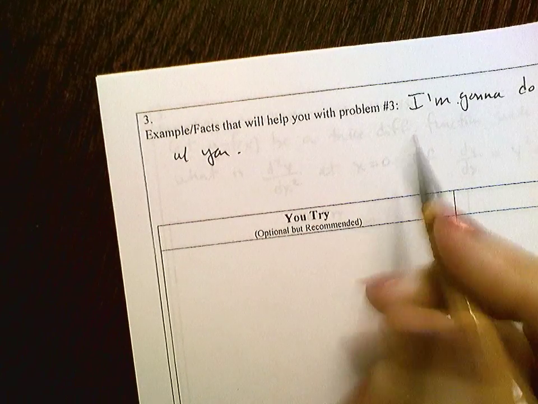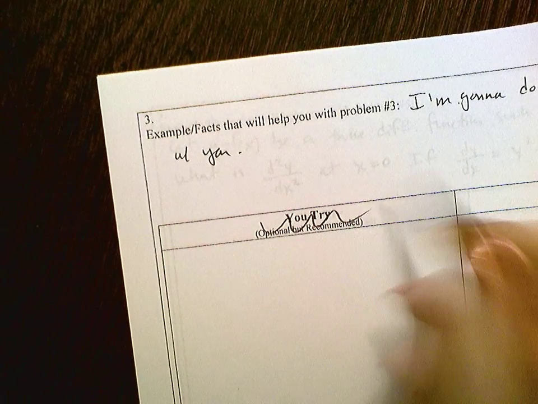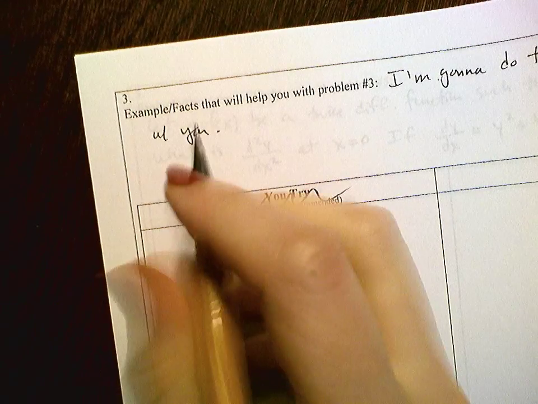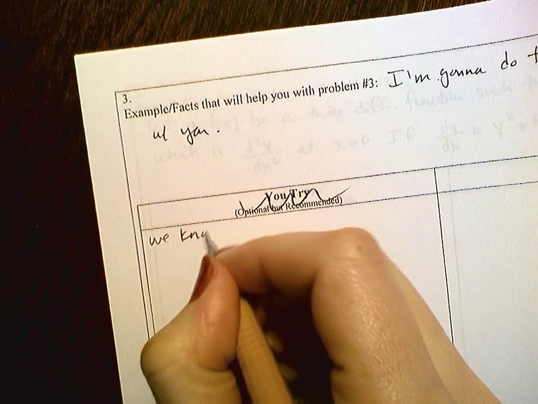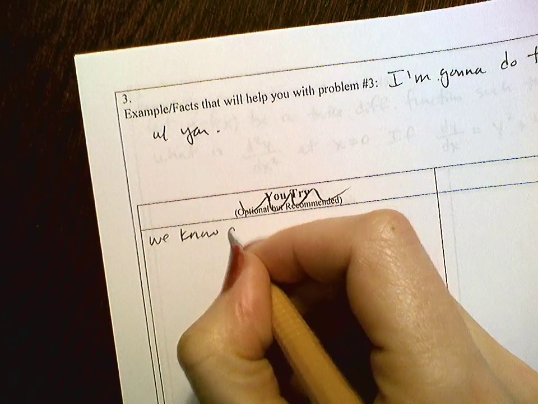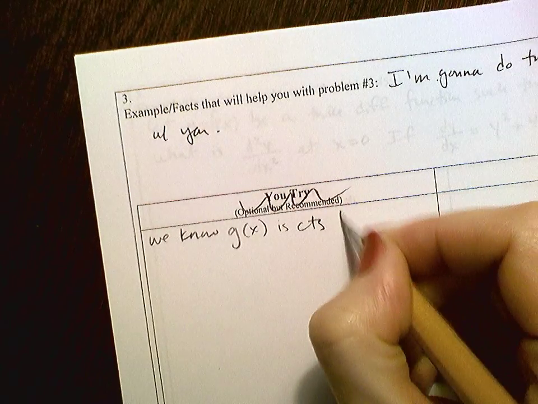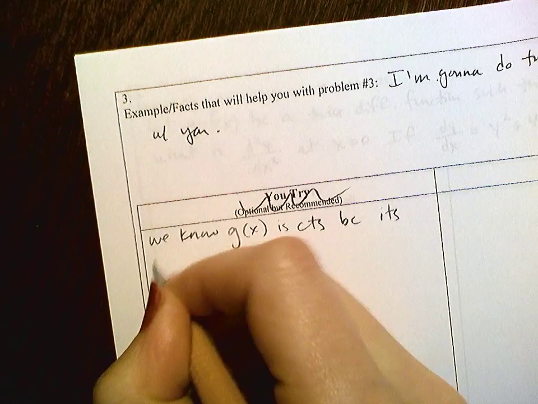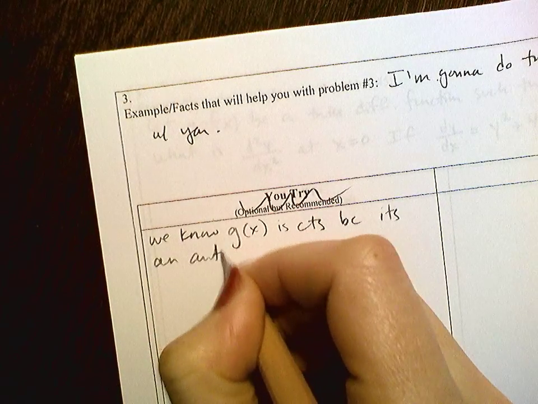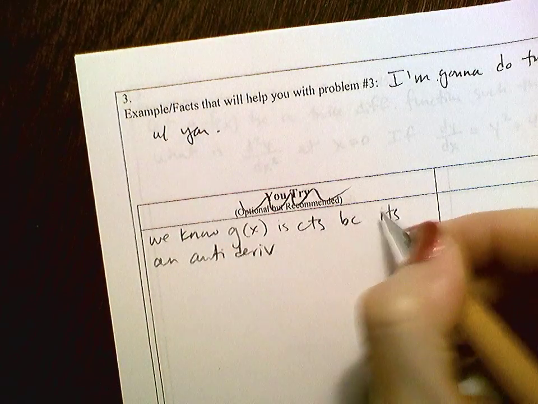Okay. Well, here's the thing, guys. All right, so I'm going to use the U try section. Okay. We know g of x is continuous because it's an antiderivative.